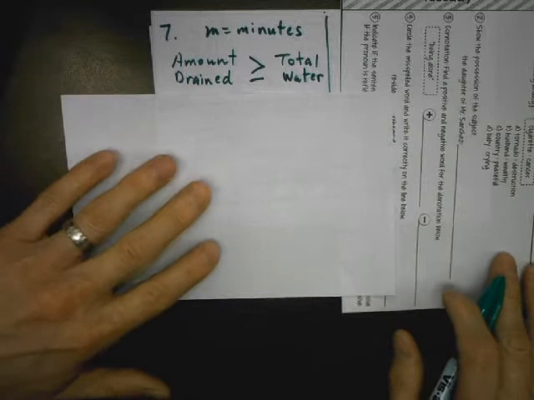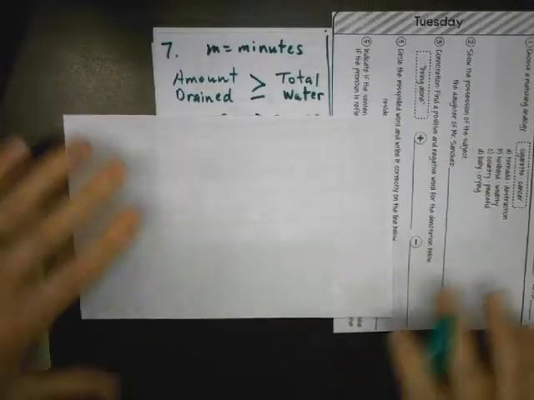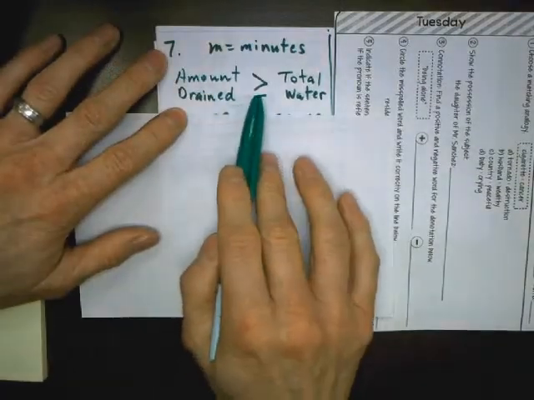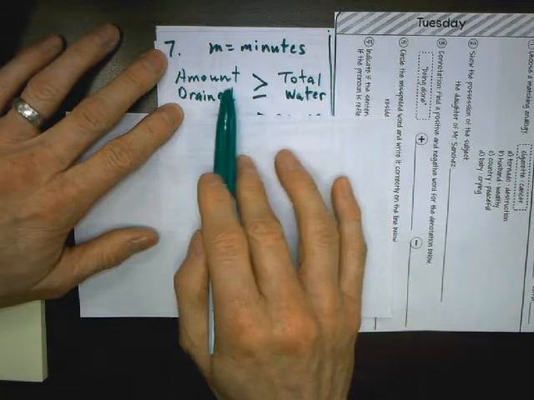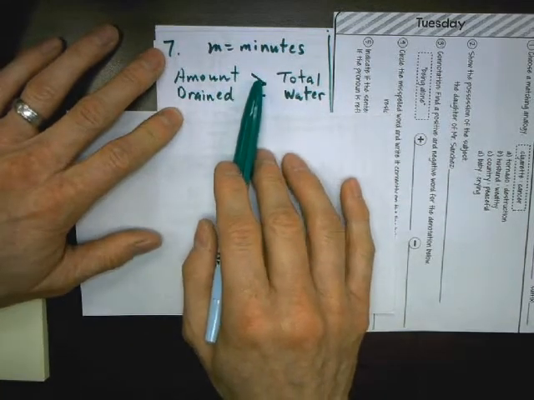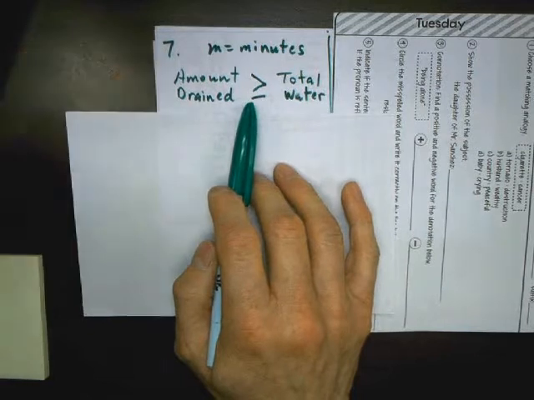All right, so number 7. Jack is draining a 20,000 gallon pool. He already drained 8,000 gallons. The water drains at a rate of 22 gallons per minute. Write an inequality to match this. Well, m stands for minutes. And I want you to understand that the amount that he drains can equal the total, or we think about it as more. Okay, so it can be greater than or equal to the amount that he drains.